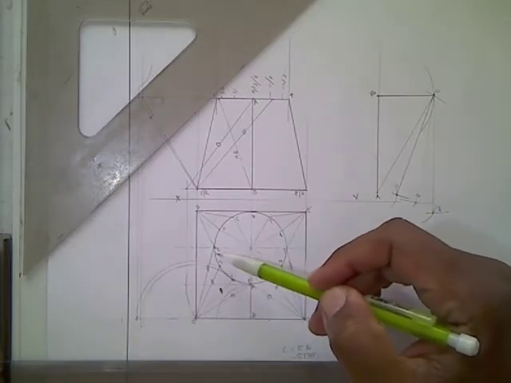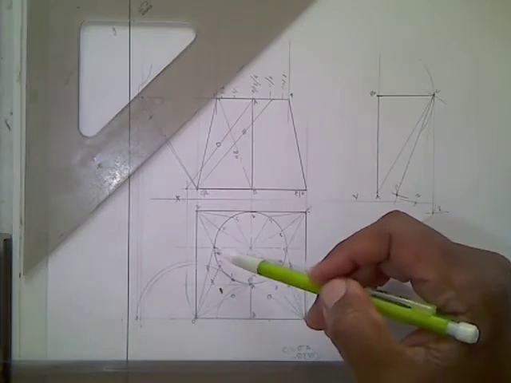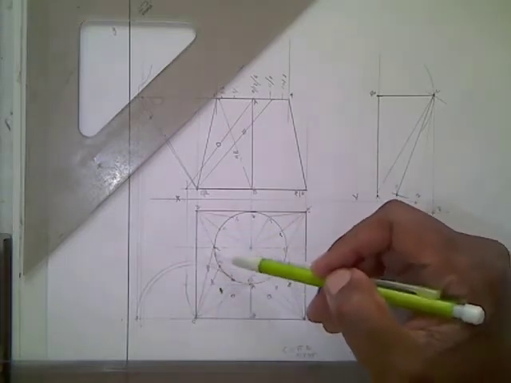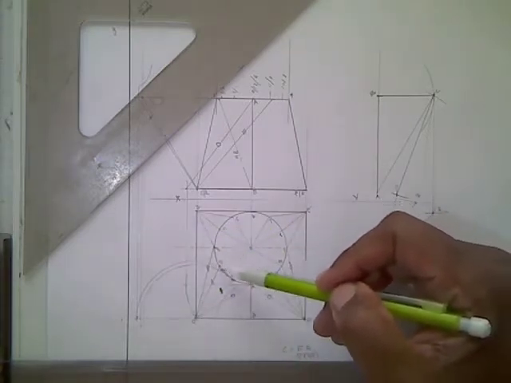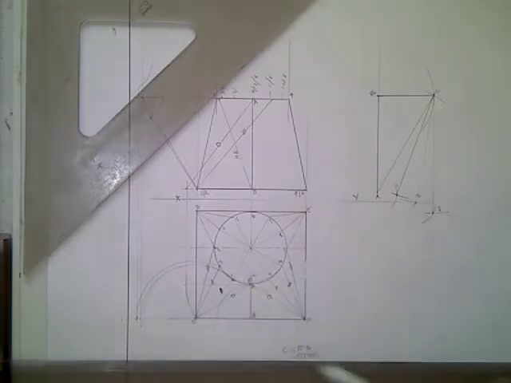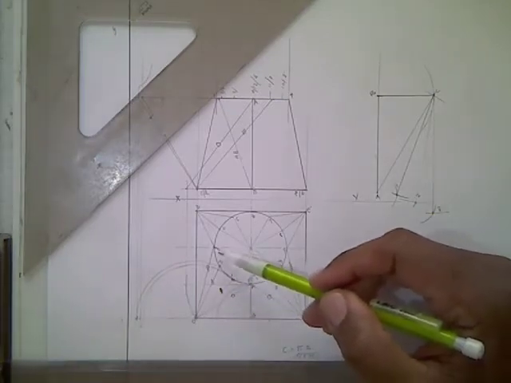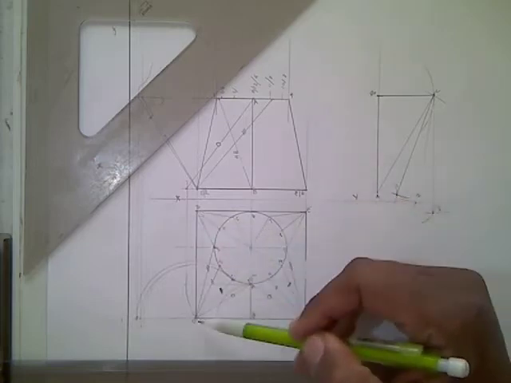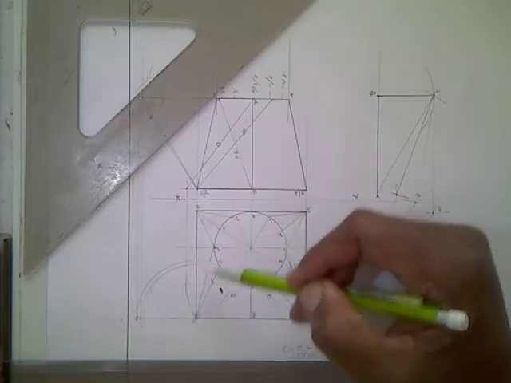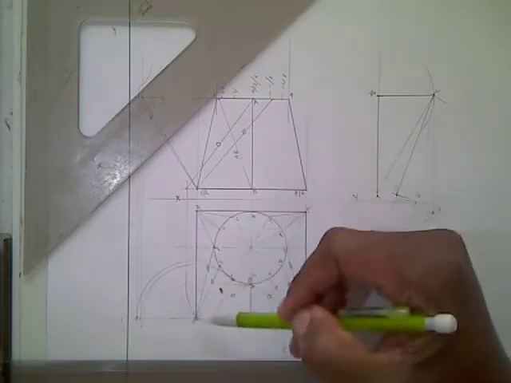Now we're moving from 3 to D. Here is a triangle. All these were triangles. We're using that method we talked about in an earlier video of triangulation. Now we are moving from 3 to D, but you must first move from C to D, this triangle.